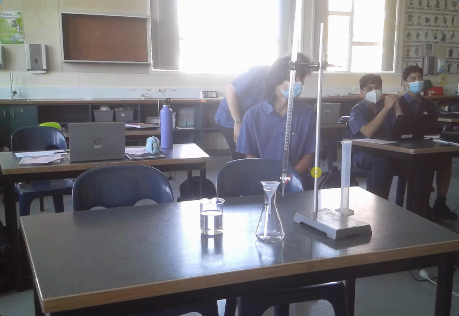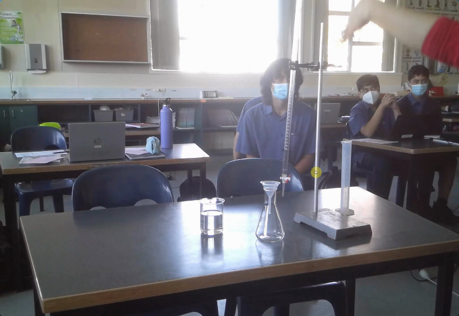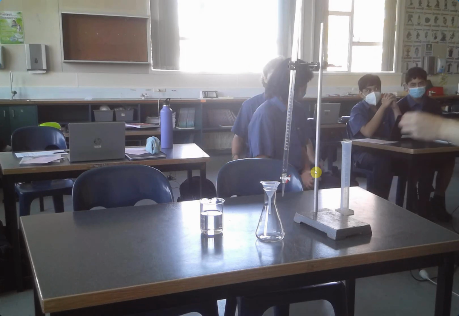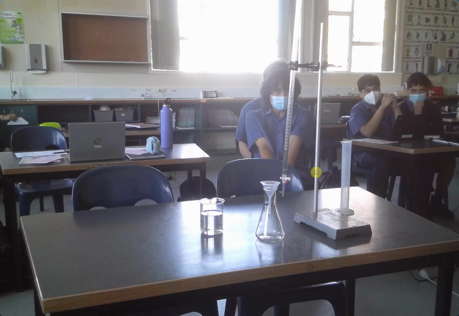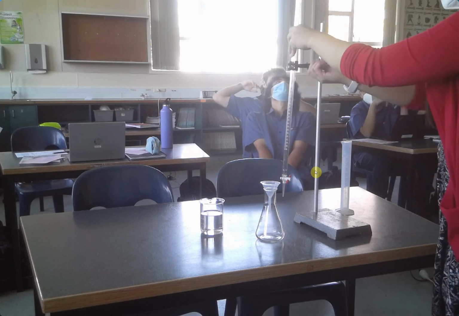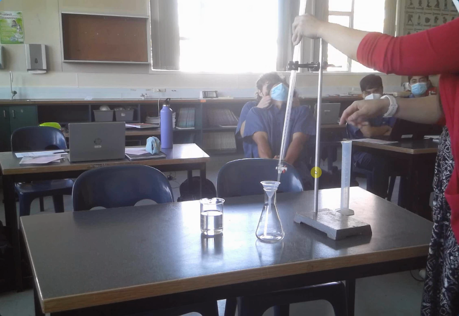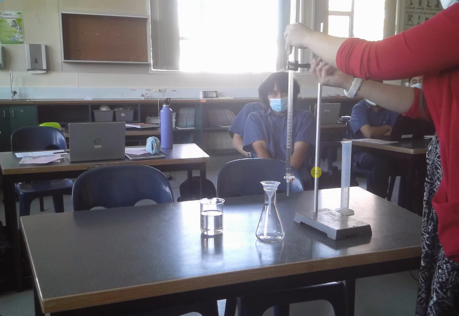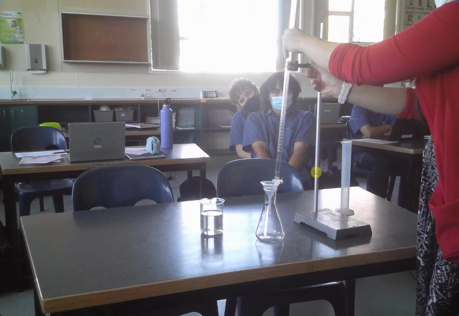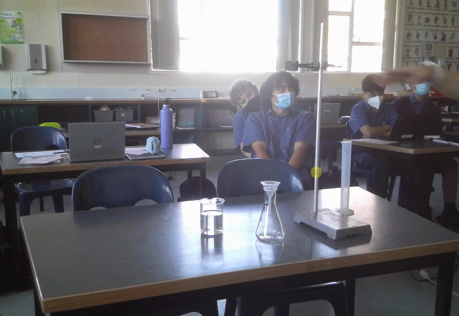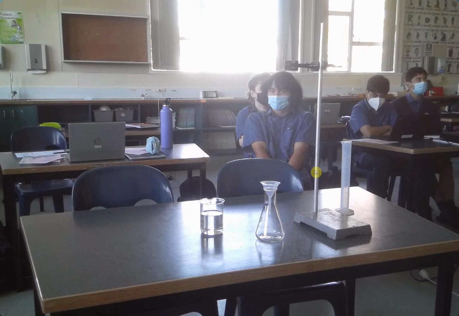I just want to show you guys some of the titration equipment so you are aware of what you're doing and why you do it. Let me get this removed so you can see the whole thing. This here is our clamp stand. This is what we're going to be attaching our burette with.